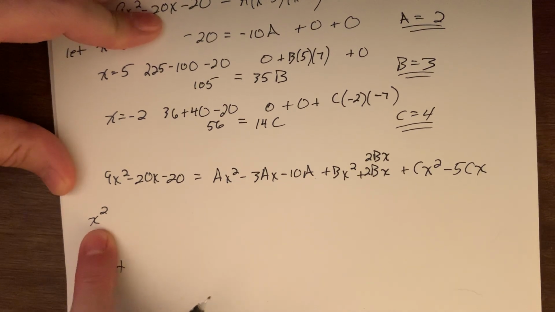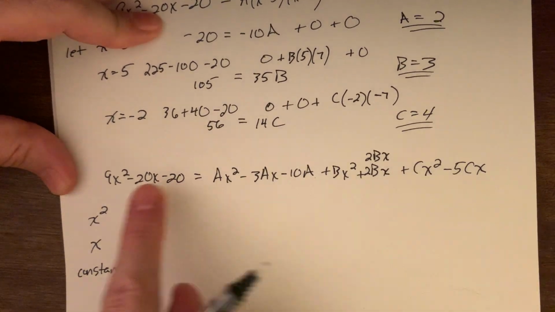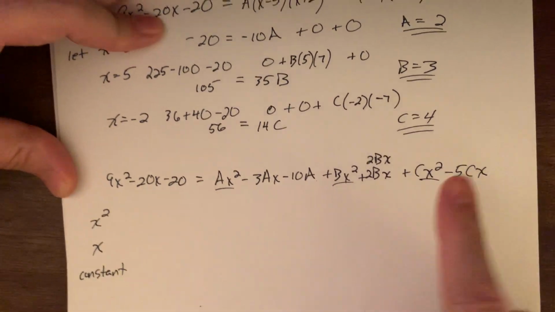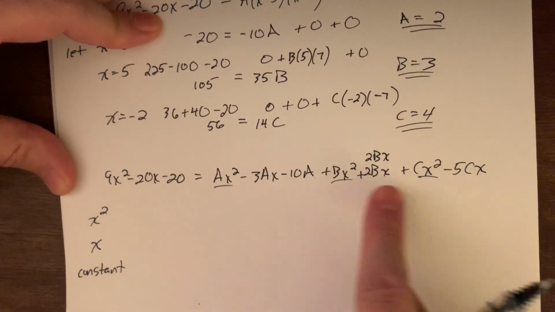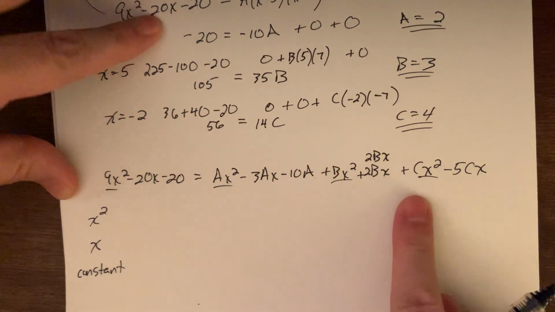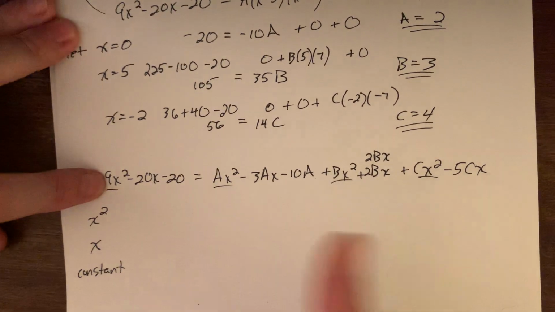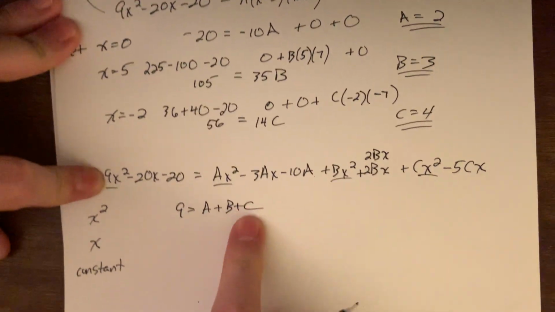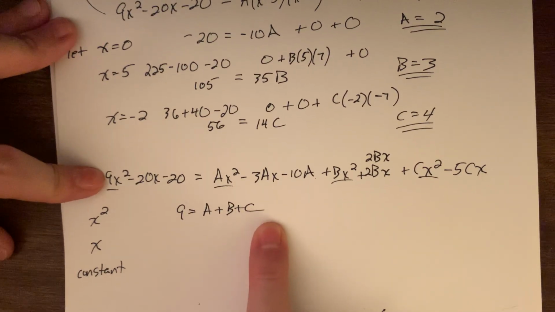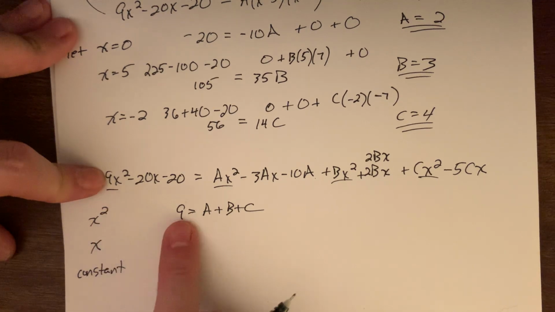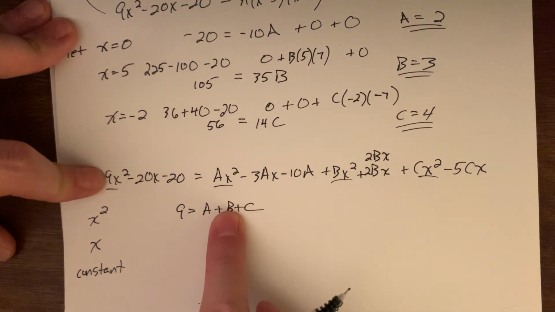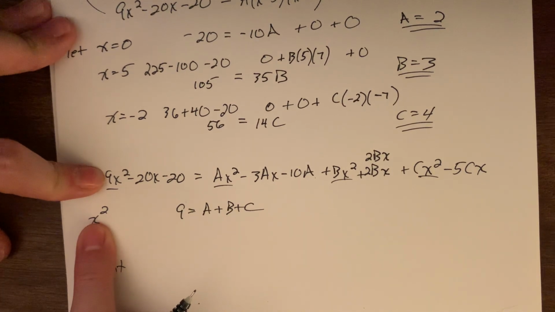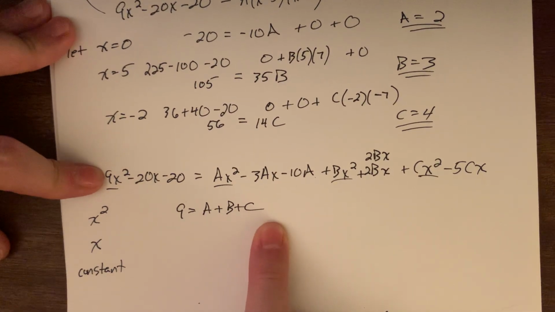The x squareds, how does this whole right side add up to the left side? Well, these 3 like terms, all these are x squareds. They have to combine to give me this one. So that would be 9 equals a plus b plus c. That's the first equation. Literally, 9x squared equals ax squared plus bx squared plus cx squared, but now the x's are unnecessary. That's the equation we want.